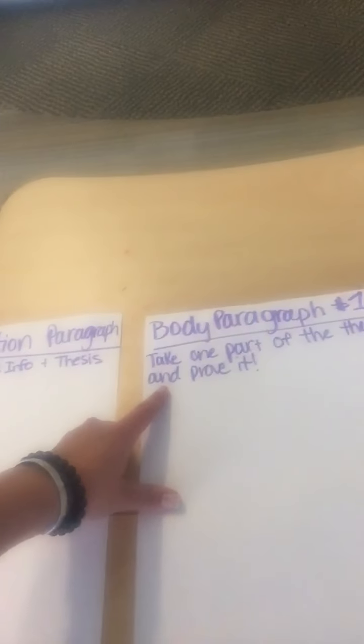And what he did was he took a part of the thesis from the introduction and made one body paragraph specific to each part of that thesis statement. So in body paragraph number 1, he took one part of his thesis statement and basically wrote a whole paragraph to prove that one part of his thesis statement. Mm-hmm. So Nate, do you want to talk about what you did in body paragraph number 1?